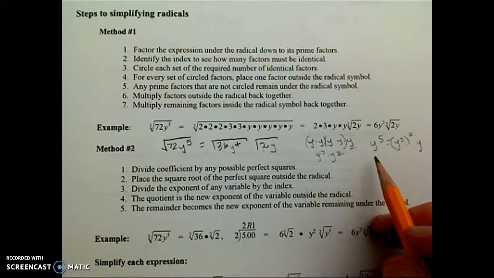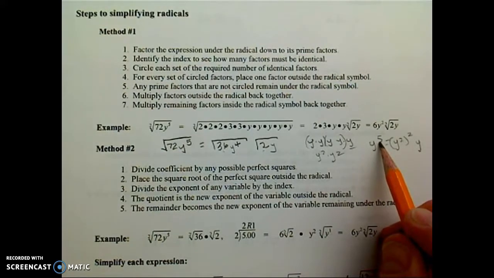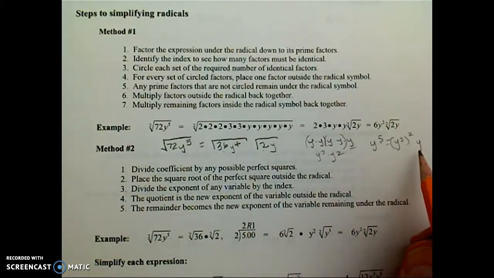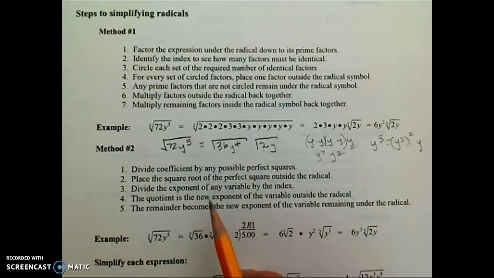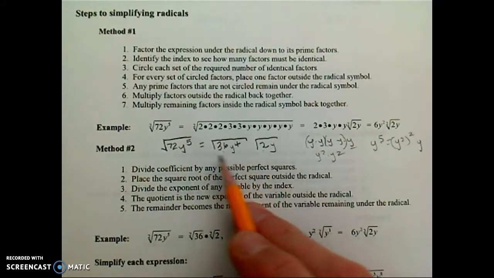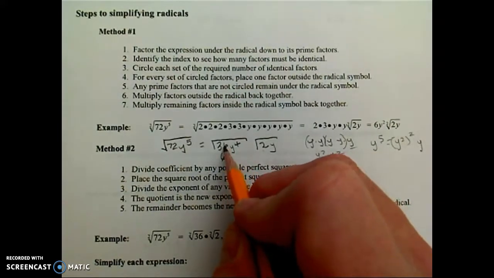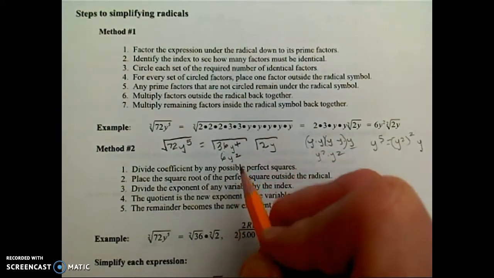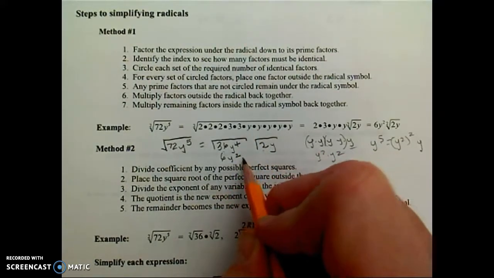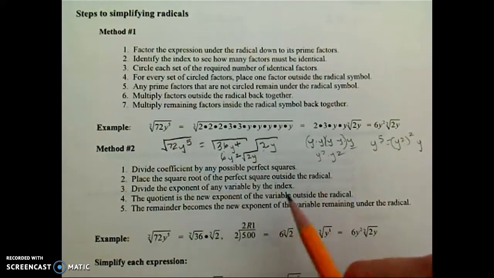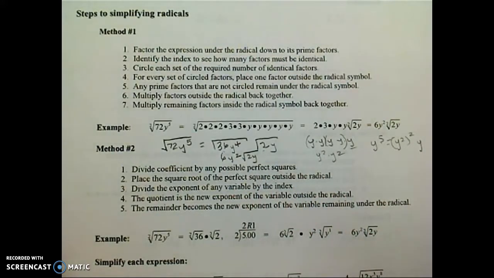This works every time when you take a look at the exponent you have in an expression. If this is an odd exponent, subtract 1. That even exponent will be a perfect square, and then you'll have one copy left over. So in this case, y to the fourth times y. So now all my perfect square factors are collected together. I can simplify those. 6 is the square root of 36. Y squared is the square root of y to the fourth. And then I have this radical 2y left over, which I'm just going to leave that way.